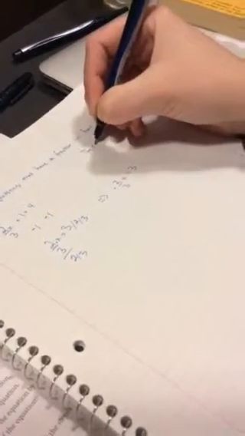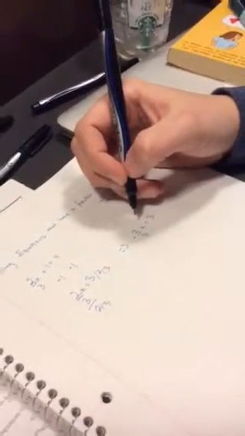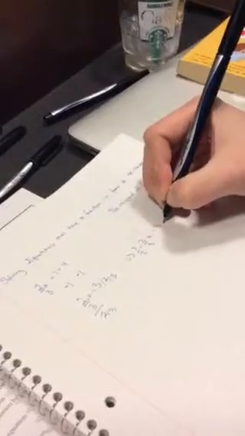The reciprocal of 2/3 is 3/2. The reciprocal of a fraction is when we take the numerator and the denominator and just flip it. So now we have 3/2. A way to basically cancel out a fraction is to multiply it by its reciprocal.